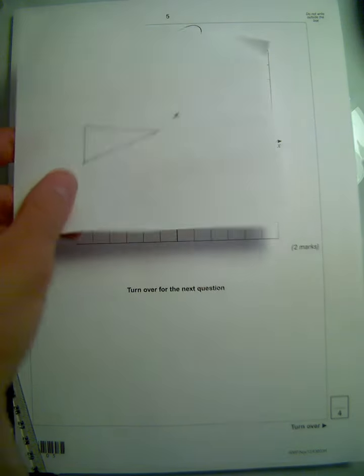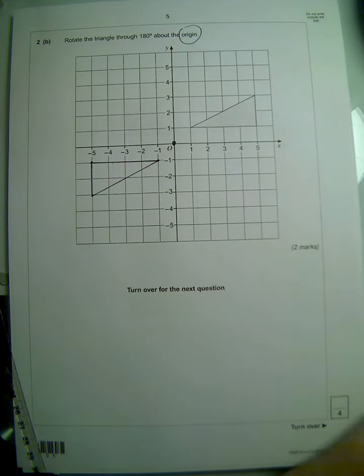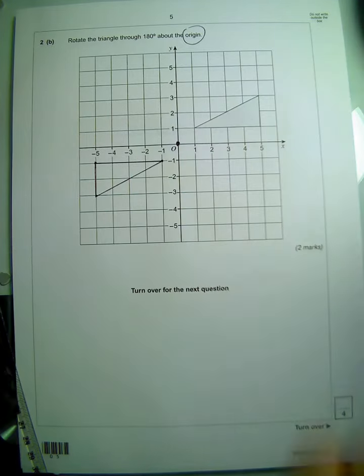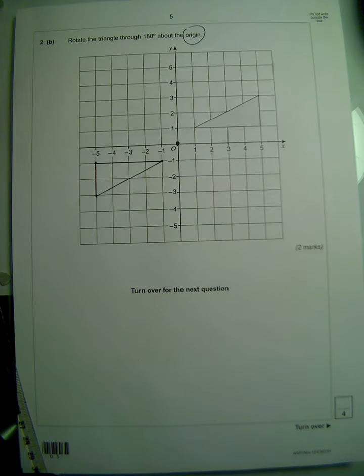Now it's only 2 marks, so I think that it's perfectly acceptable that you do it this way, because doing it the long way with a compass and an angle measurer is quite a lot of work for 2 marks, and you're earning the 2 marks for knowing what it's asking you to do there, rotate, origin, and then actually getting the thing in the right place. That is in itself 2 marks worth, so don't feel guilty about using the tracing paper.